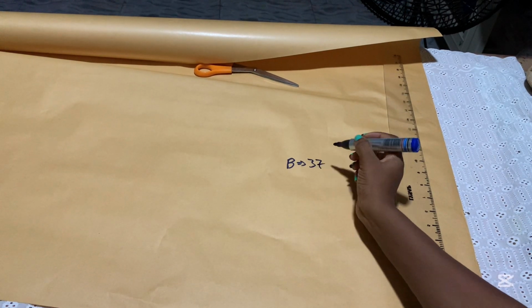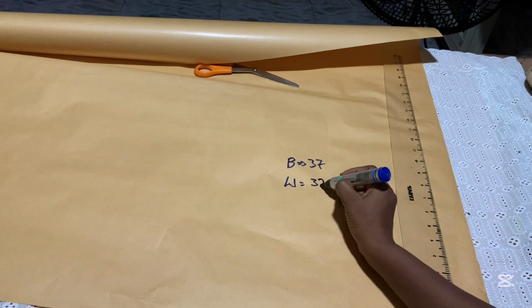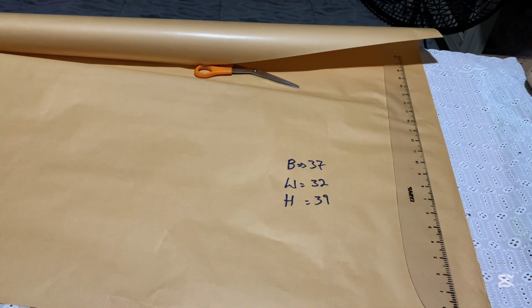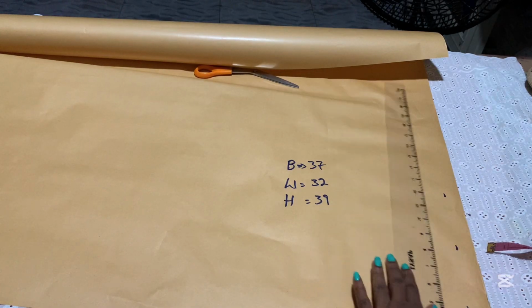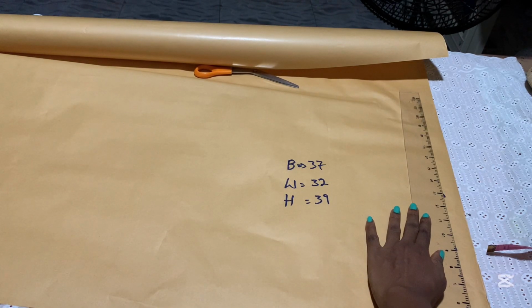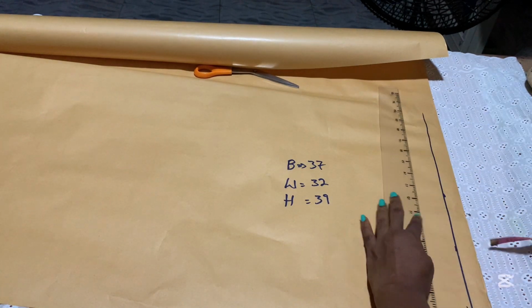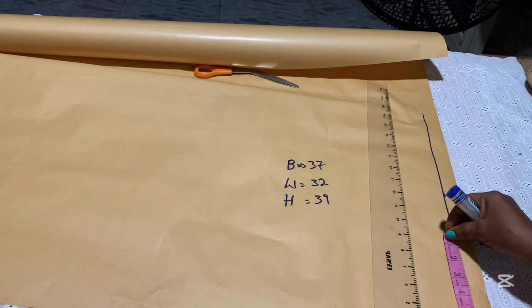So we start with our measurements, the bust, waist, and the hip measurements. And then, as usual, we give our 1 inch allowance at the top. This gives us enough space at the end of drafting to give allowances on the pattern.